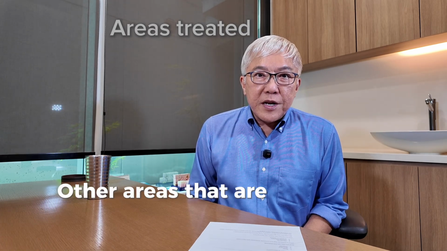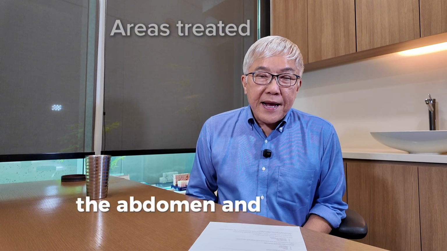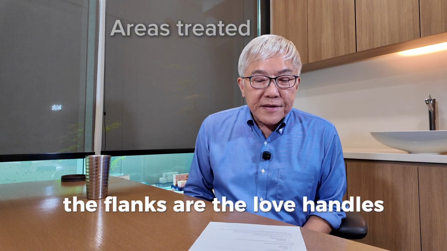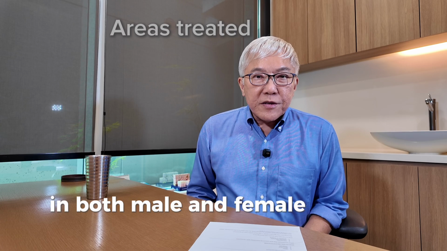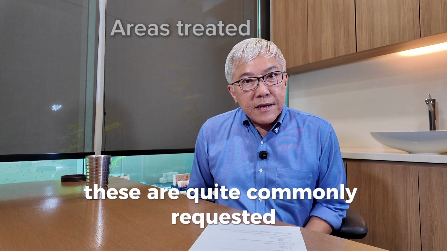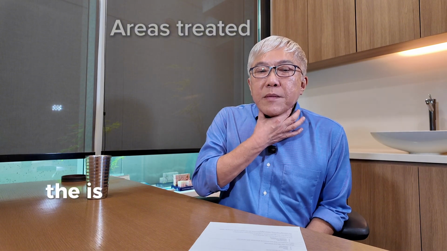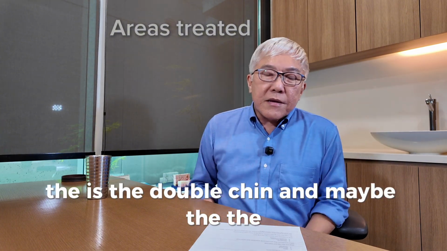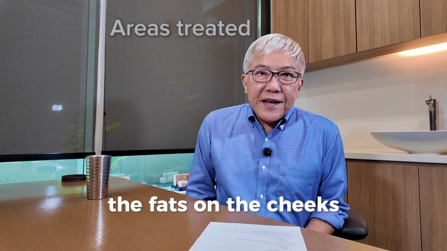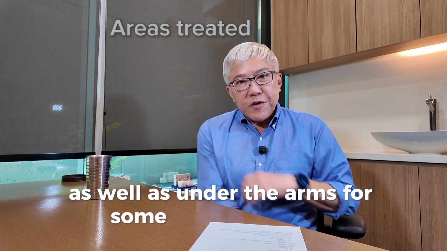Other areas that are commonly treated include the abdomen and the flanks. The flanks are the love handles. In both male and female patients, these are quite commonly requested. Another area that is commonly requested is the double chin and maybe the fats on the cheeks, as well as under the arms for some female patients.